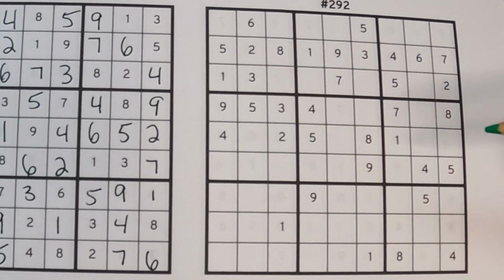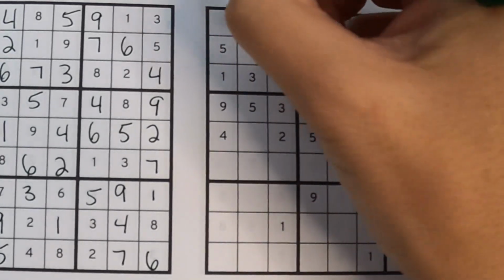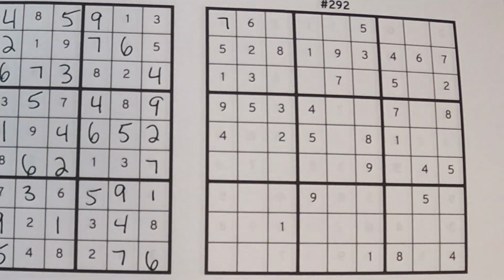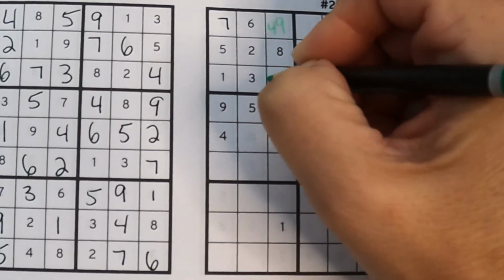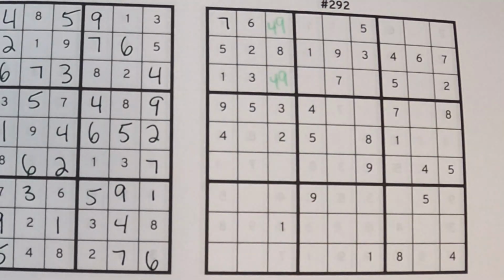If we start with this box, we're missing 4, 7, and 9. We've got 4 and 9 here, so this is our 7. I don't see any other help. So 4, 9, 4, 9.